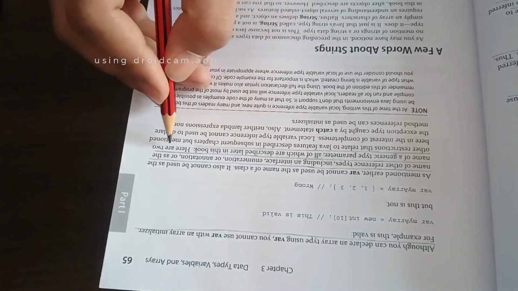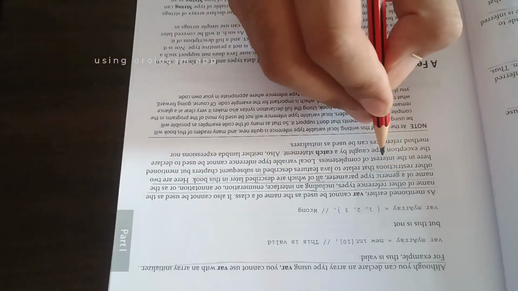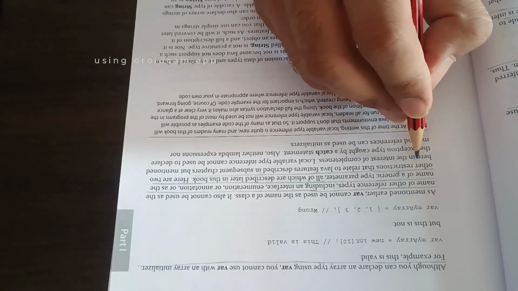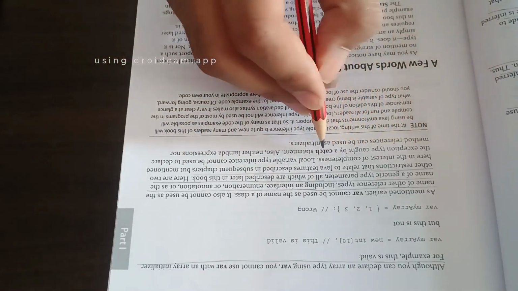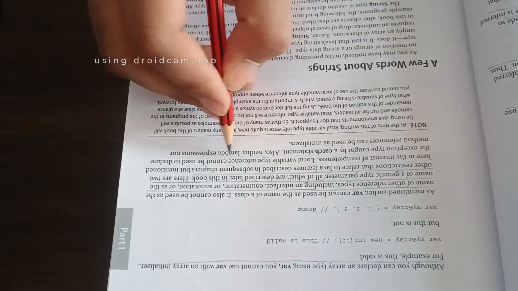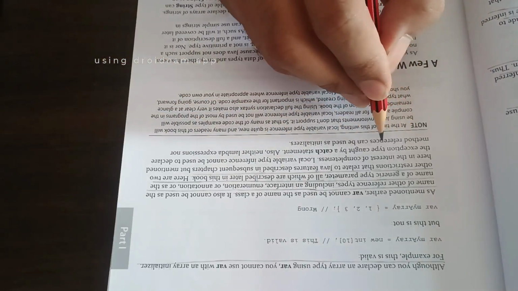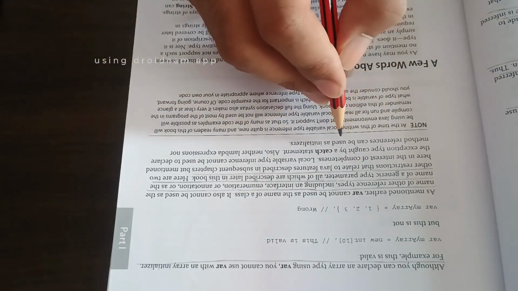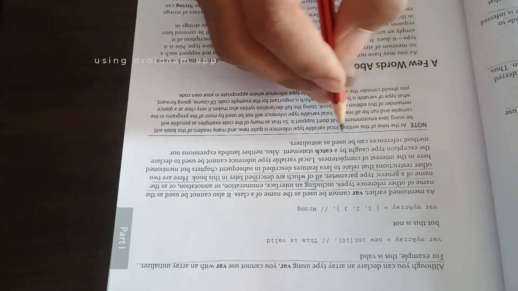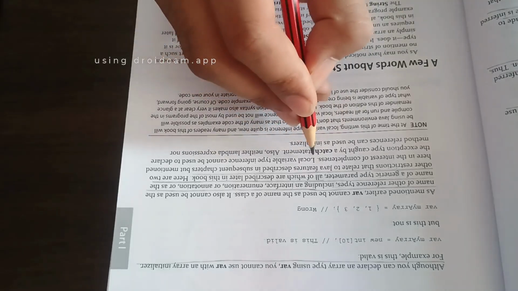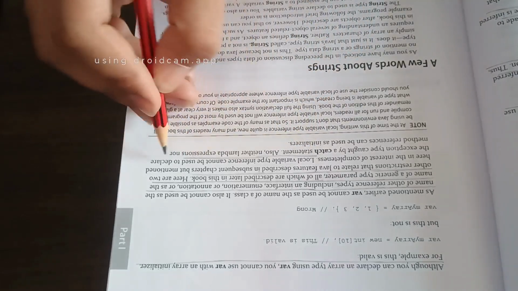Here are two other restrictions that relate to Java features described in subsequent chapters but mentioned here in the interest of completeness. Local variable type inference cannot be used to declare the exception type caught by a catch statement. Also, neither a lambda expression nor a method reference can be used as an initializer.